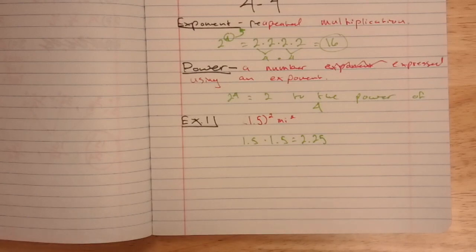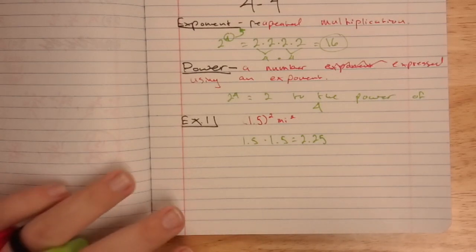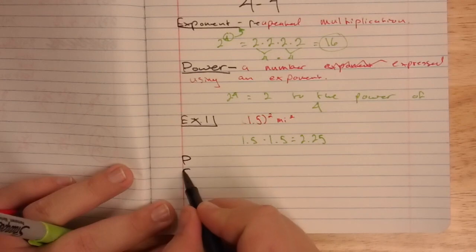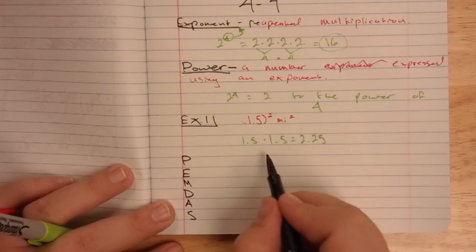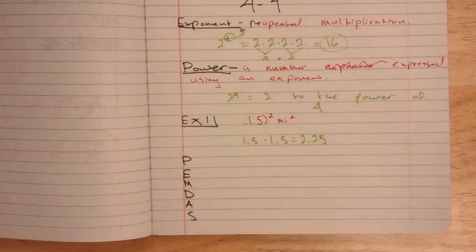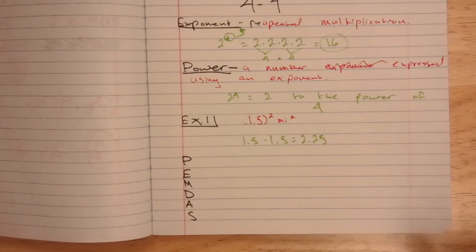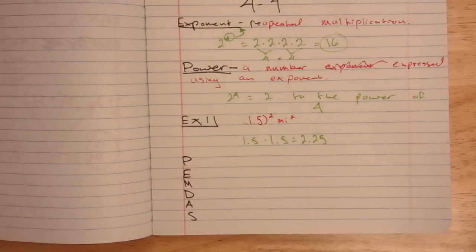Okay, so now, when using exponents with the order of operations, you guys remember those, right? Wait, 1 times 1. I think it's a 2 though. Because 1.5 times 1.5 equals 2.25. 1 times 1 equals 1, but 0.5 times 0.5 equals what? 0.25. Yeah. So it'll be 2.25. Okay, because when you involve decimals, it changes a lot of stuff.